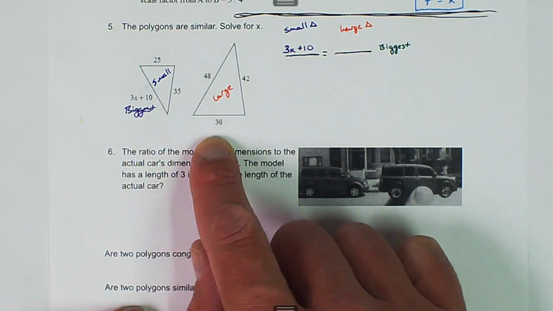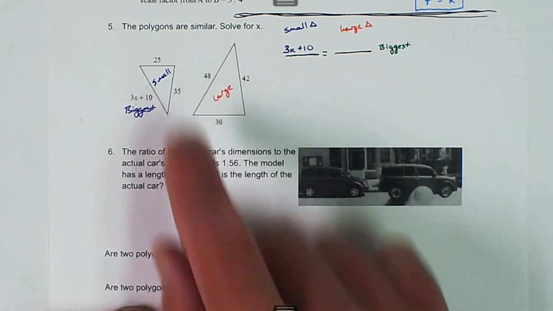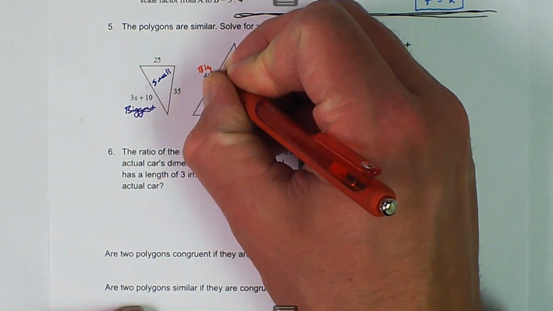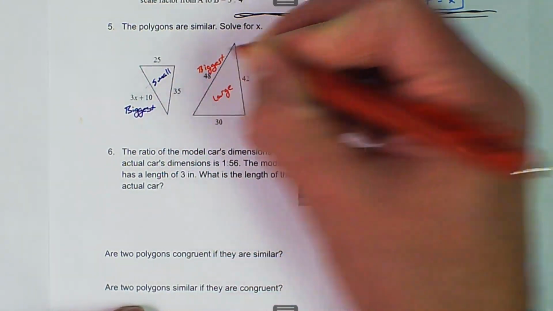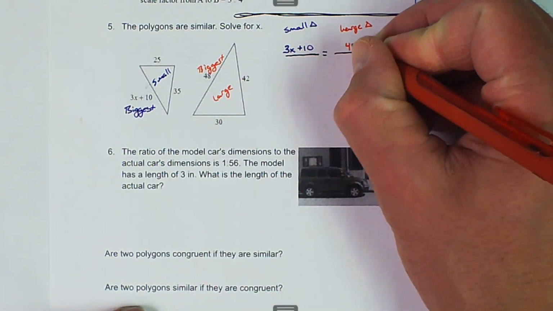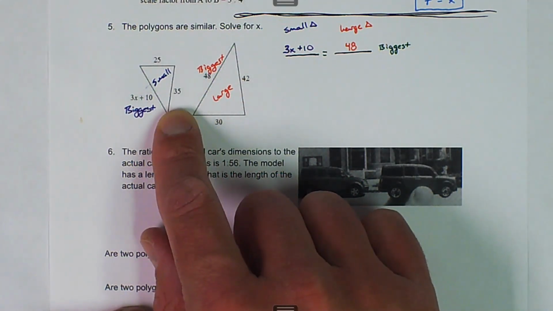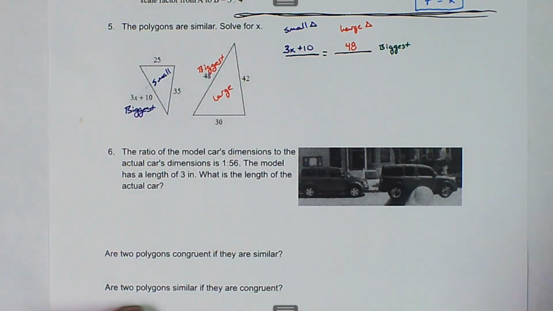So as we look at the triangle on the right, the biggest is going to be 48. And we can compare that to either side, really, whichever one we want. I'm going to pick the smallest.